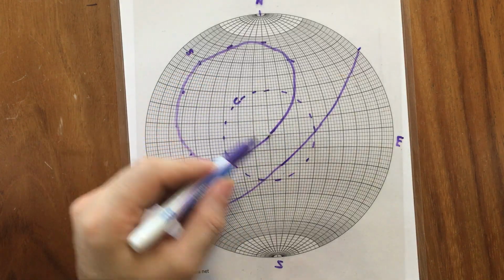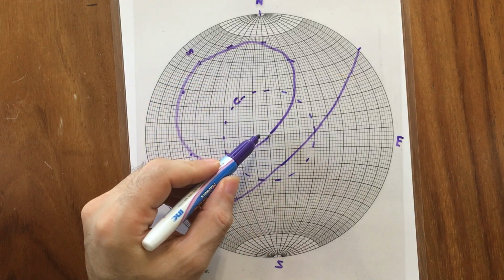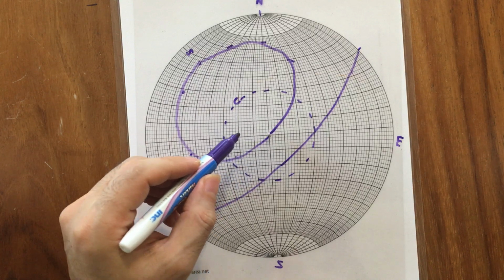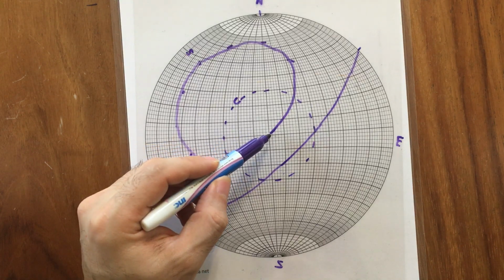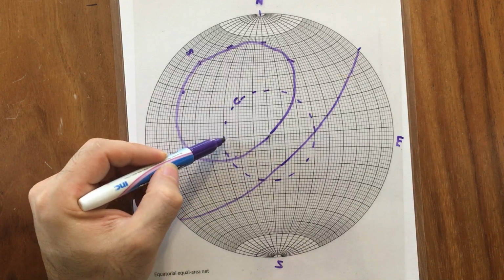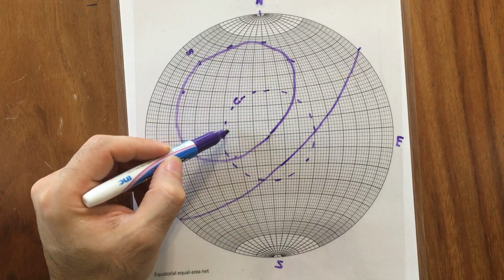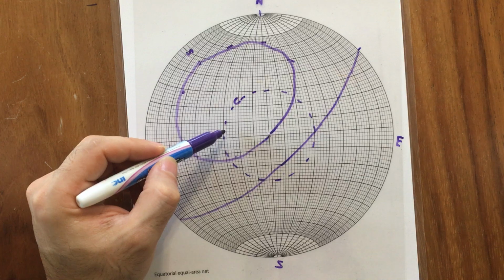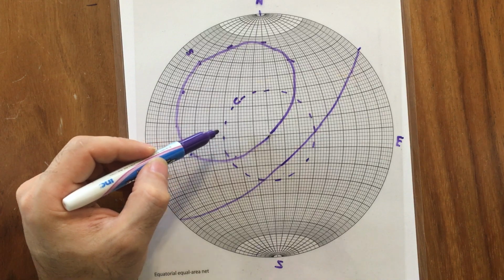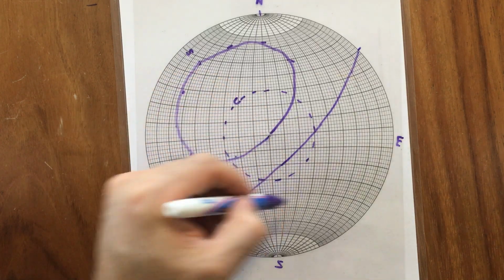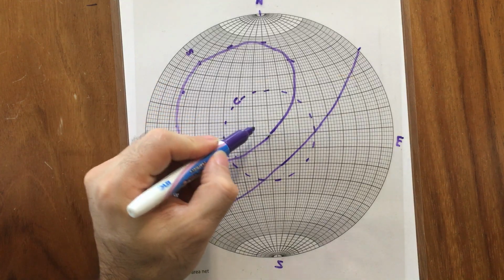So if we know this is the pole, and if the pole is between the center and this circle, it means the friction plane is dipping less than 30. In that case, inside of this, it's going to be stable, right?